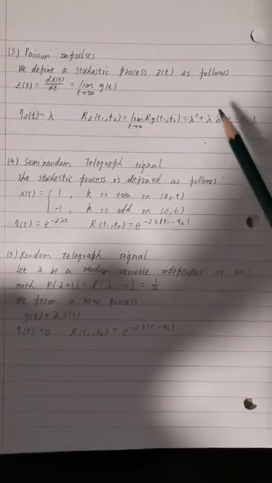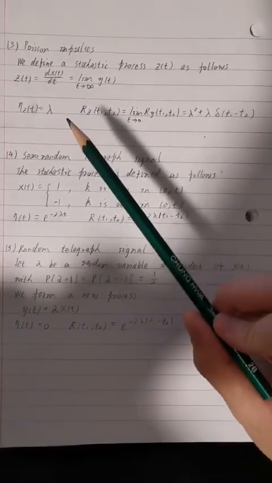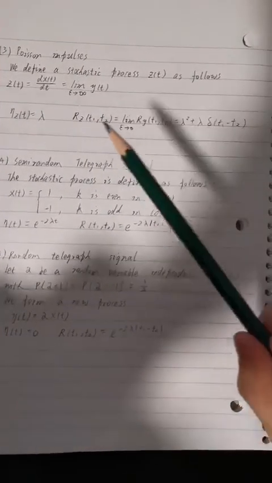The mean is lambda, the constant average rate, and it is also not influenced by the time t.